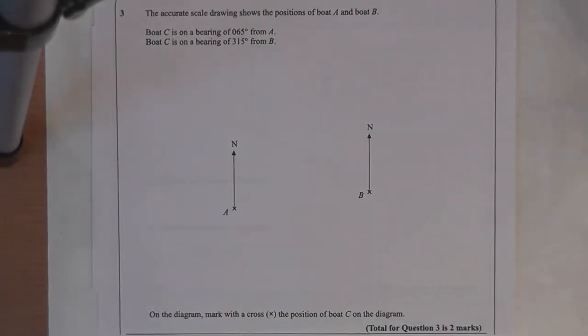Besides having to measure bearings, you might also have to draw something on a map at a particular bearing. The accurate scale drawing shows the positions of boat A and boat B. Boat C is on a bearing of 065 degrees from A. Boat C is on a bearing of 315 degrees from B. On the diagram, mark with a cross the position of boat C. Well, this time we've got A and B marked and we've got north arrows given to us.